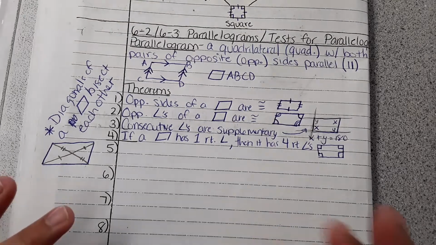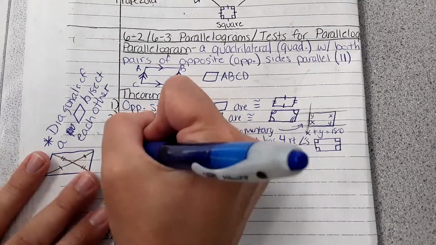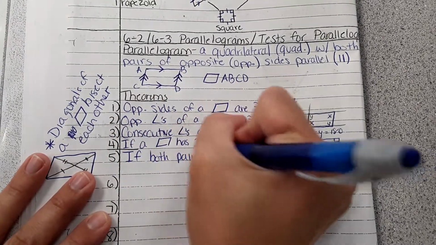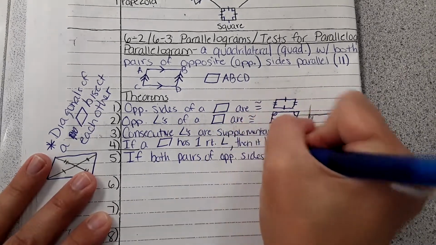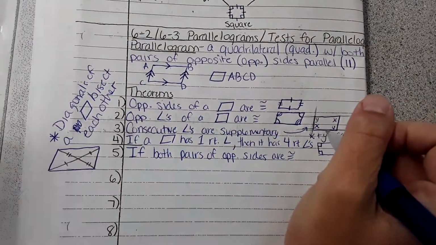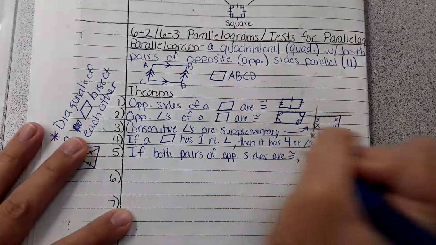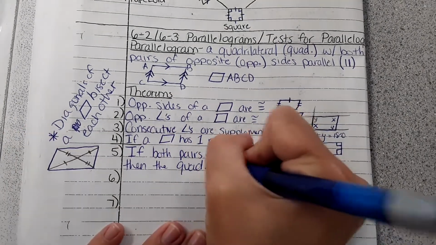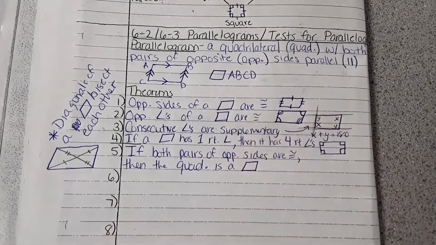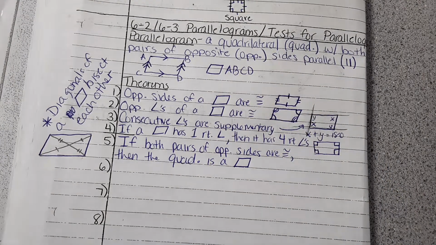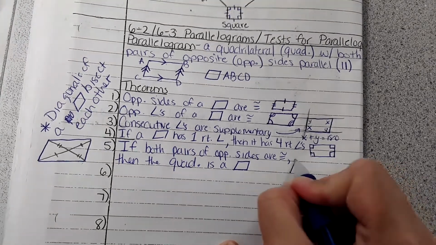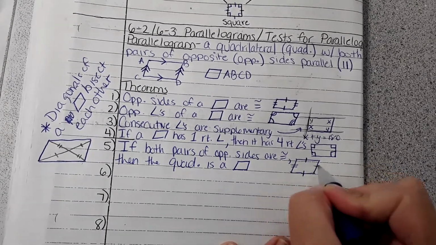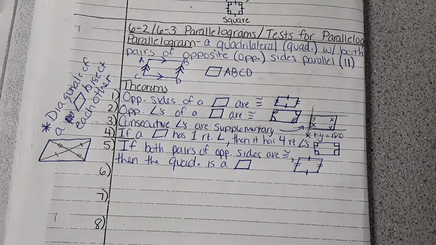So for number 5, we're going to write down if both pairs of opposite sides are congruent. And of course, we're going to use our abbreviations. Both pairs of opposite sides are congruent. Then the quadrilateral, abbreviated as quad, is a parallelogram. So this side is congruent to this one, and this is congruent to this. Then you have a parallelogram, which could also be a square or a rectangle or a rhombus.